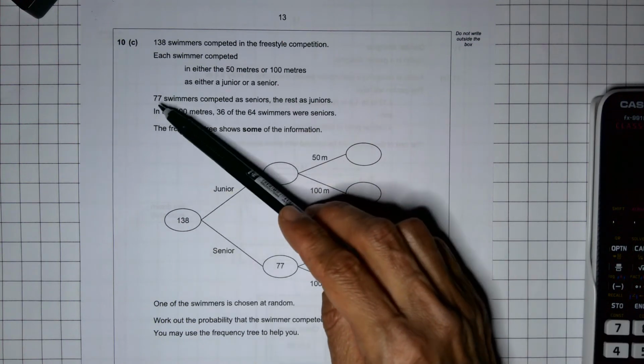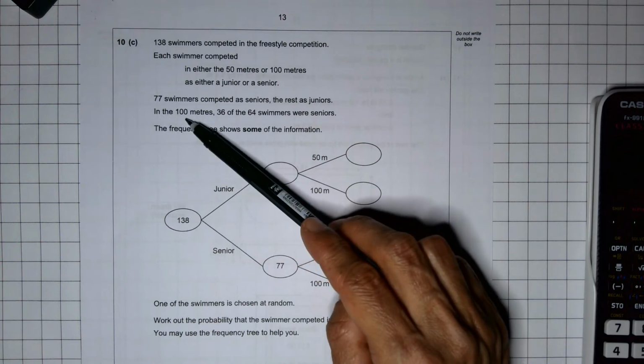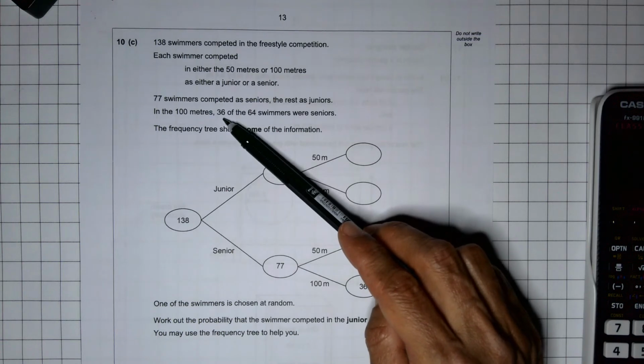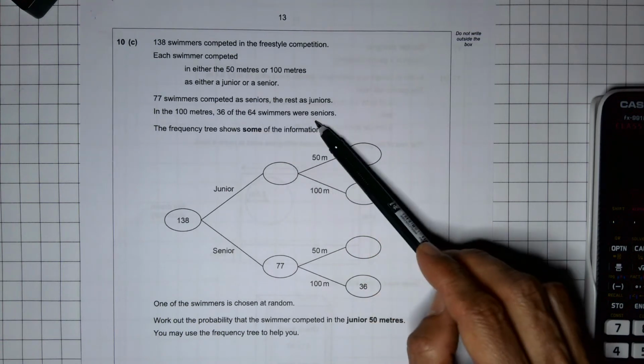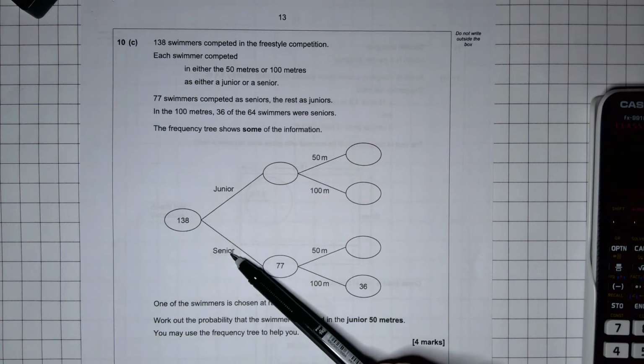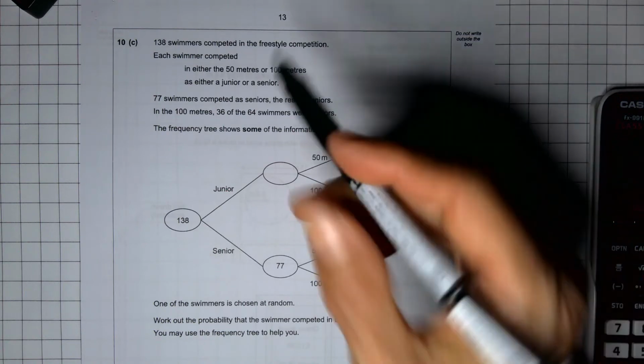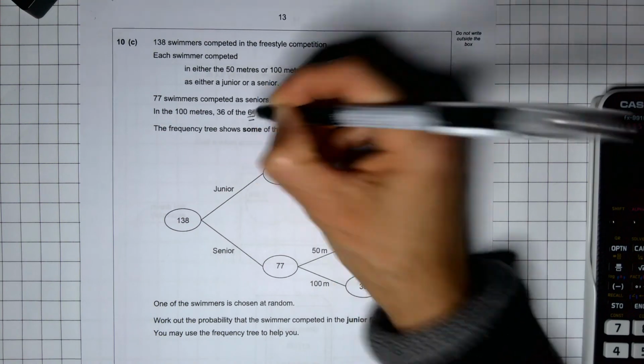They tell us that 77 swimmers competed in senior, so they've filled that one in already for us. And they also tell us that in the 100 meters, 36 of the swimmers were senior. Okay, but they tell us that in that category we had 64 swimmers.